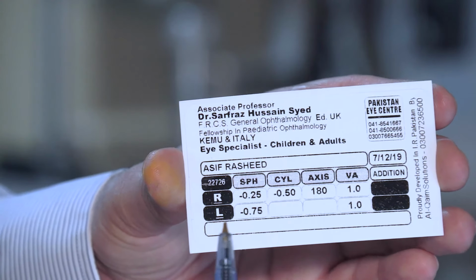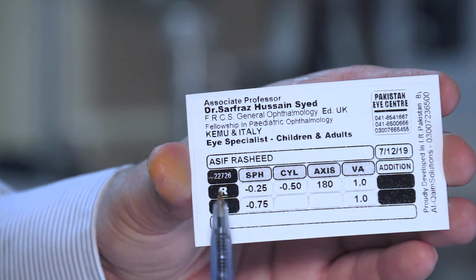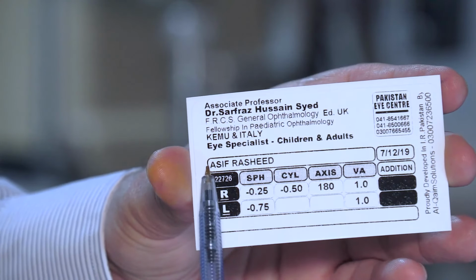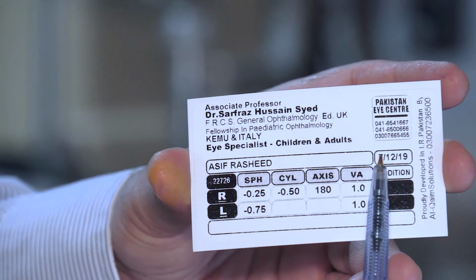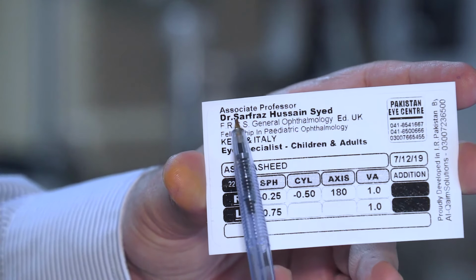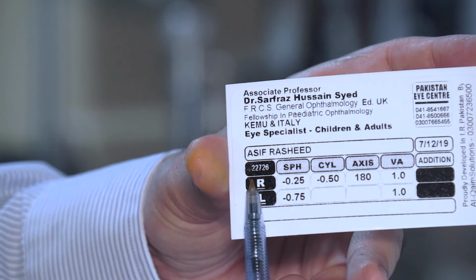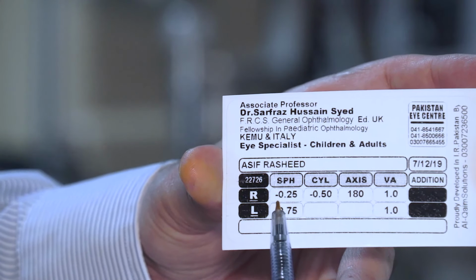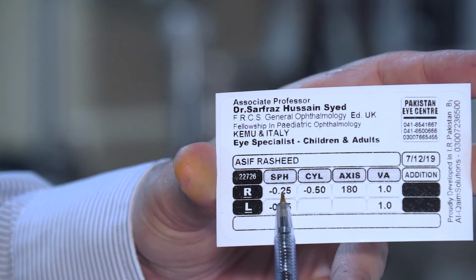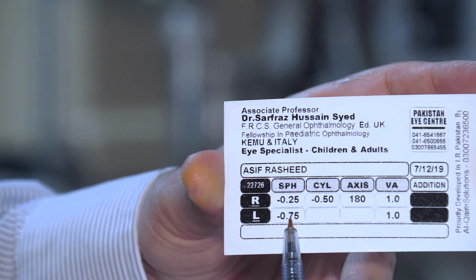Now this is a standard prescription for spectacles in which the patient's name is written here. There is a date on which this was tested, and the doctor who tested has his name over there. Now R stands for the right eye, L stands for the left eye, and this is the spherical. Minus 0.25 is the spherical lens in the right and in the left it is minus 0.75.